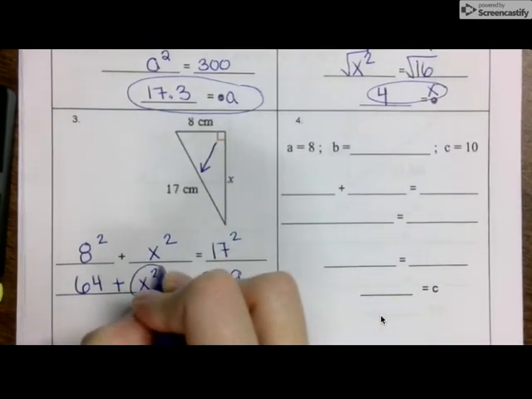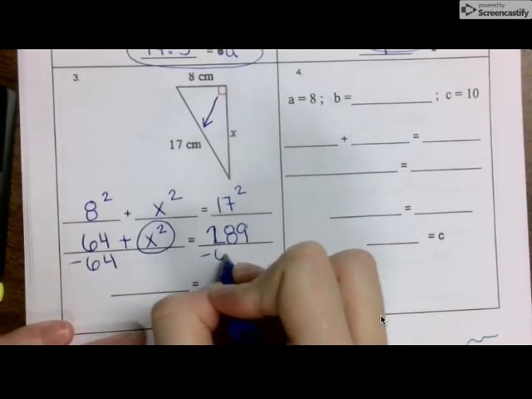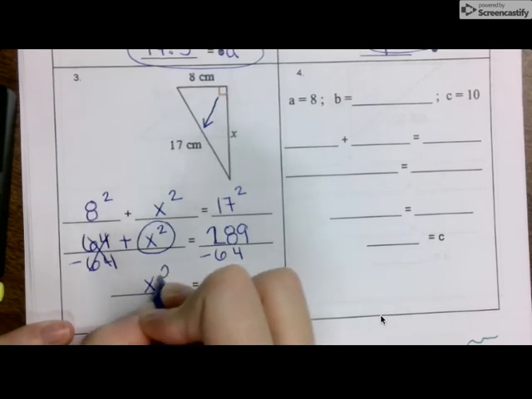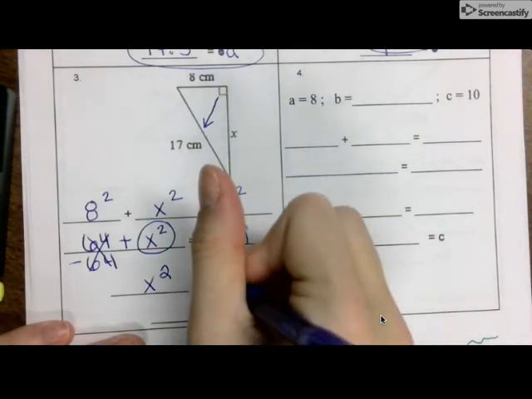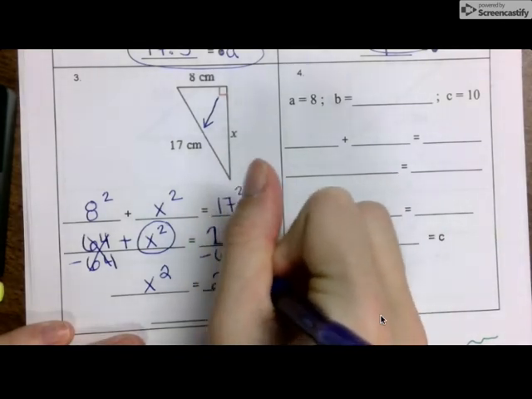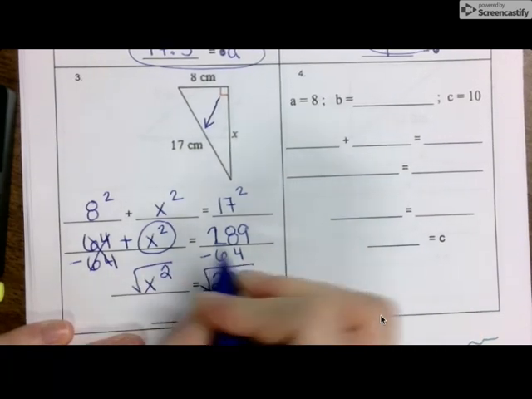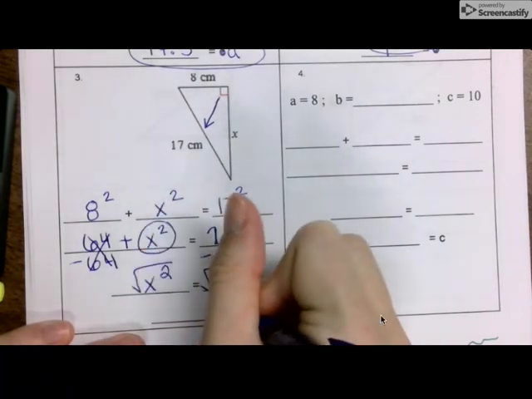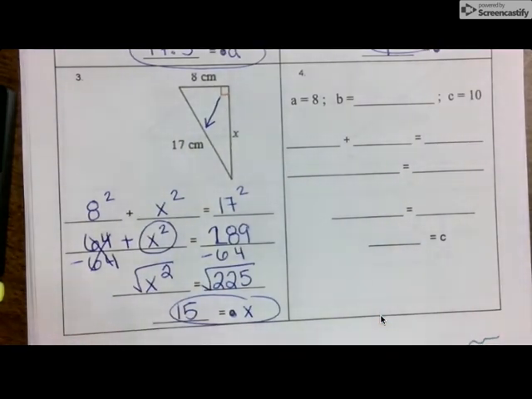I want to get this alone, so I need to subtract 64 from both sides. That cancels out. I have an x squared on this side. What's 289 minus 64? 225. To undo that square, I need to take the square root. What is the square root of 225? So this equals 15. Okay?